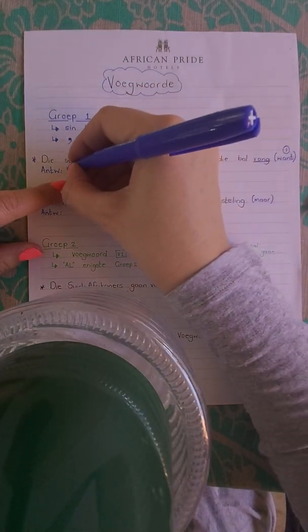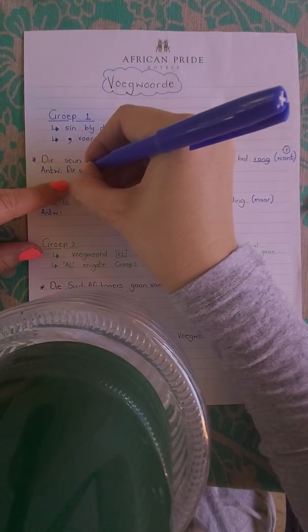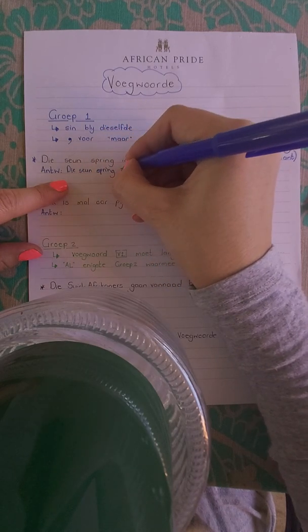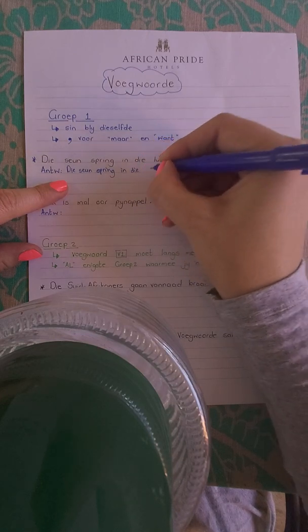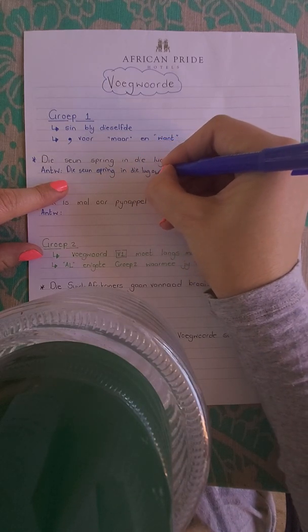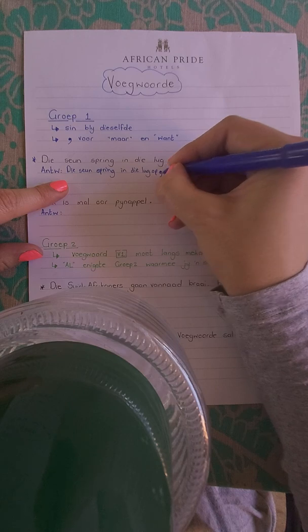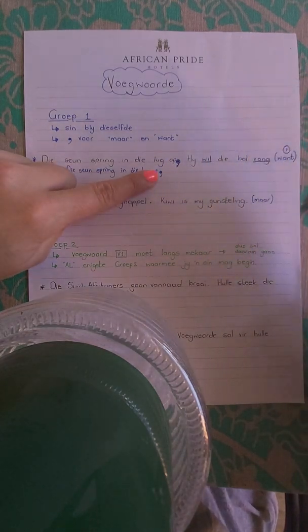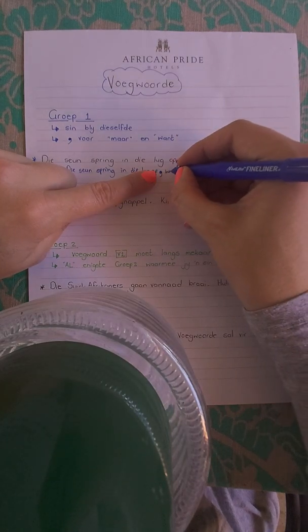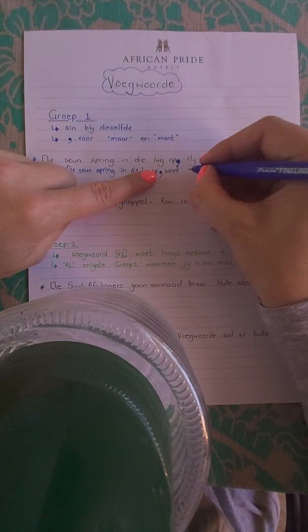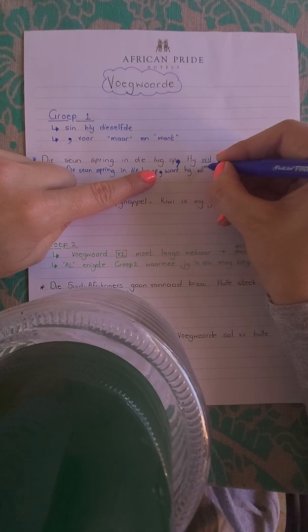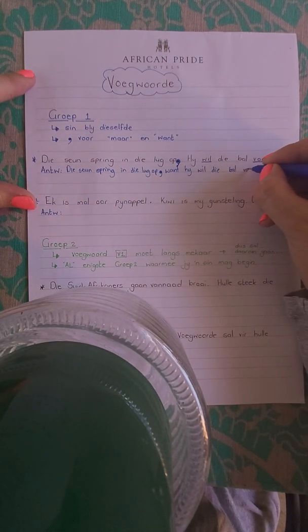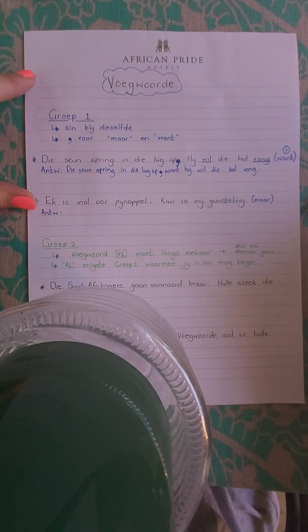So your answer will be: die seun spring in die lug op, comma. And please remember you will get marked on that comma, so it's important that you remember the comma, comma, want hy wil die bal vang. That's all there is to it.